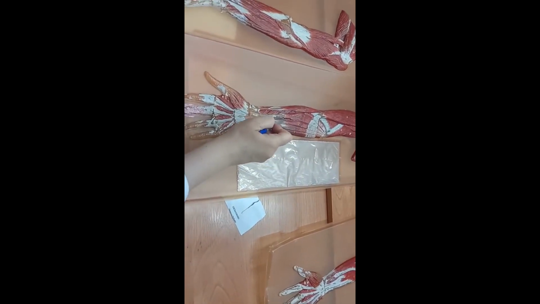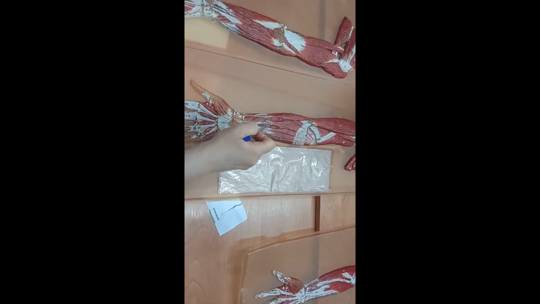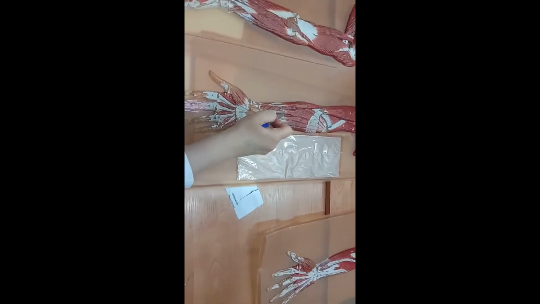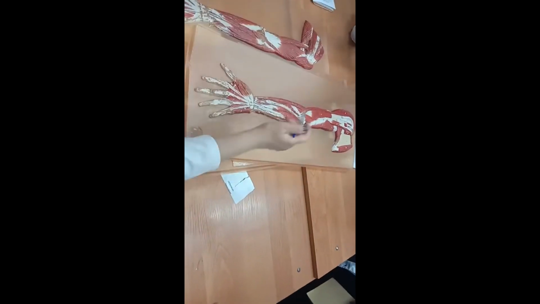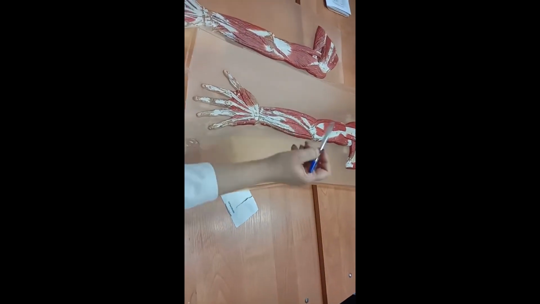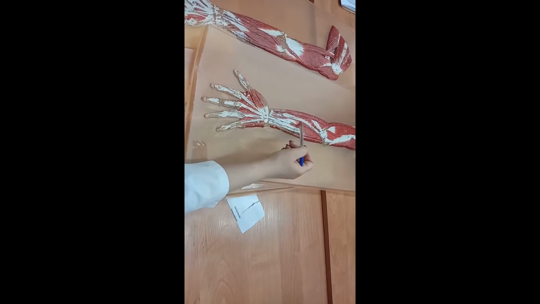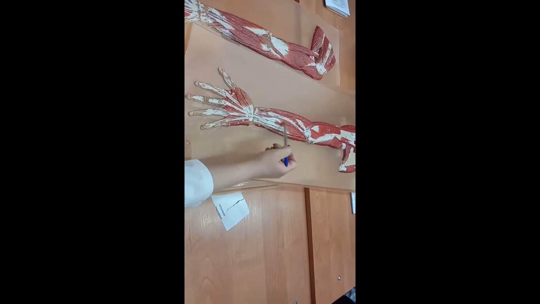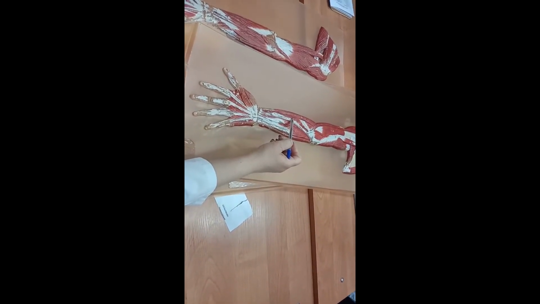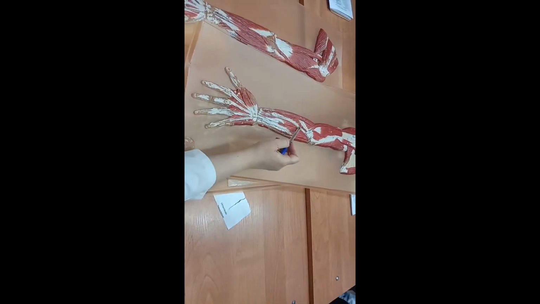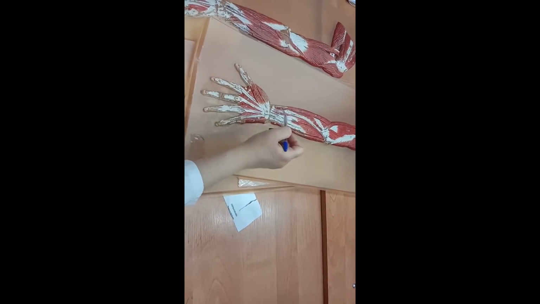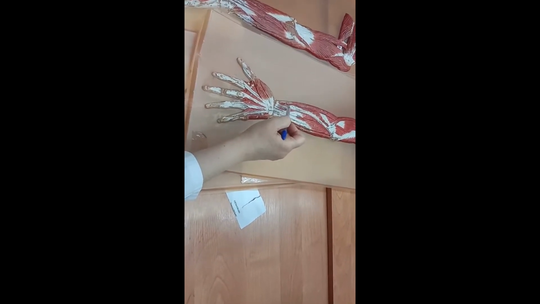Second layer includes only one muscle, the flexor digitorum superficialis. Third layer, two muscles: flexor digitorum profundus and flexor pollicis longus. The fourth layer includes one muscle, pronator quadratus.